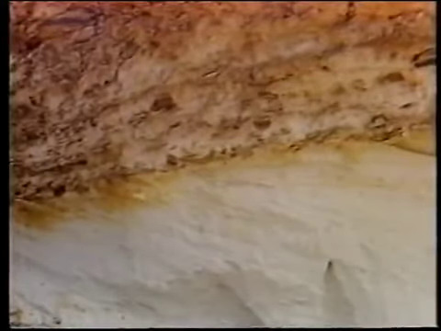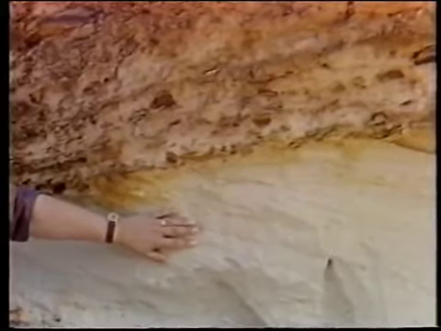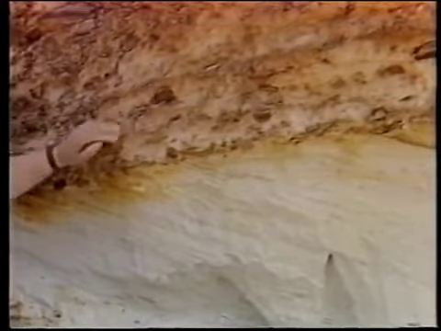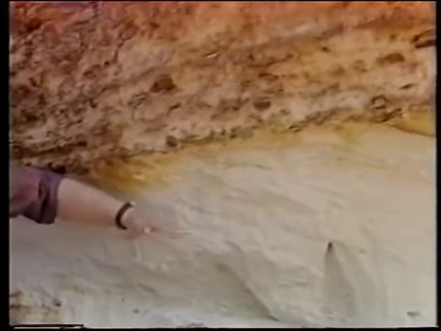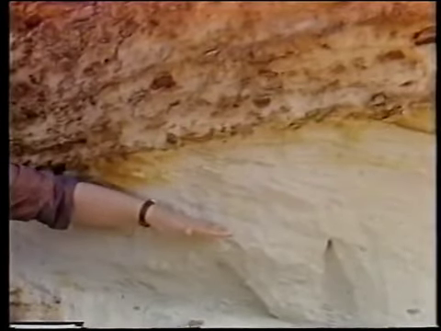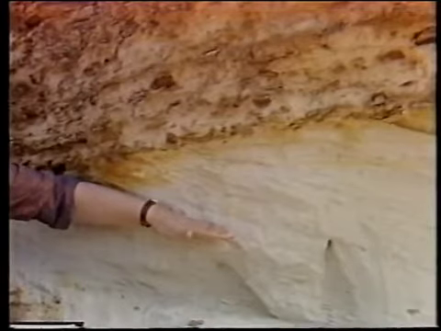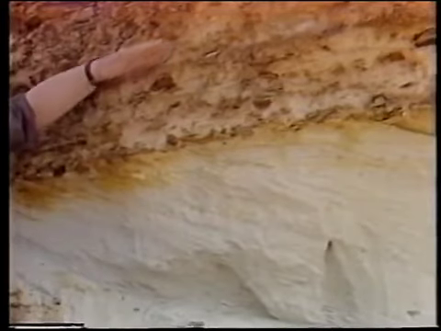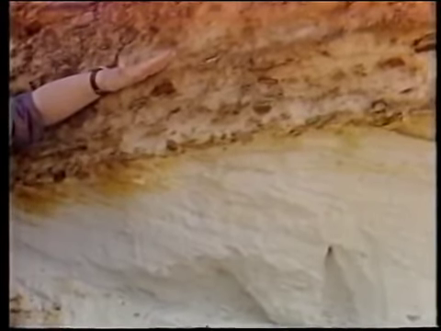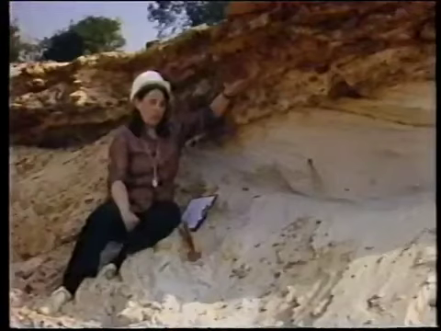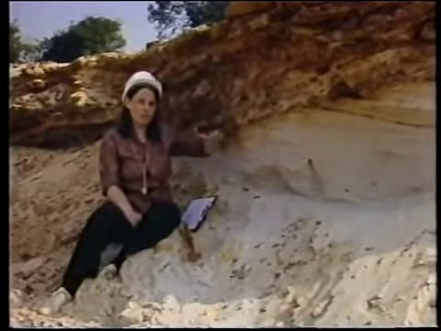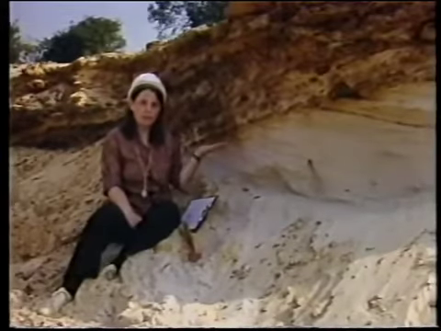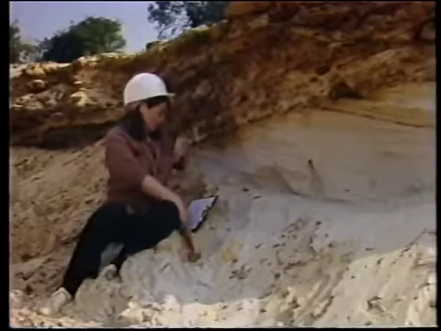There's a clear distinction here between these white sands, which are overlain by these brown, much coarser, gravelly sands. The sands were deposited originally along a plane inclined down to the right, like this. And these sands were deposited originally along a plane inclined down to the left, like this. Now, we'd normally expect sediments to be deposited horizontally, and this is why we refer to these as being cross-bedded. Let's take a closer look at these white sands.